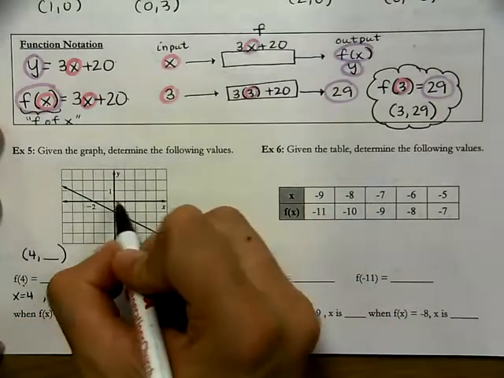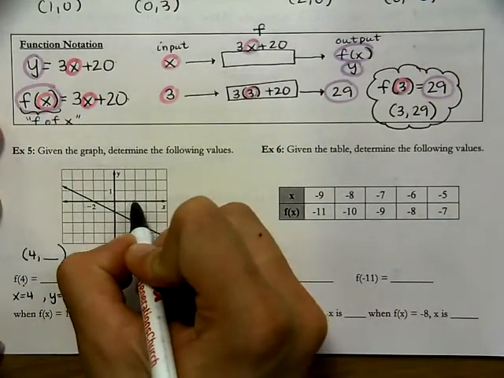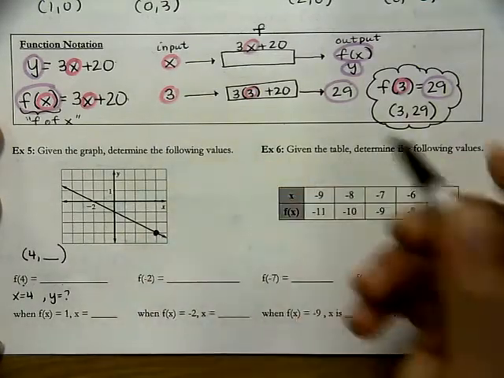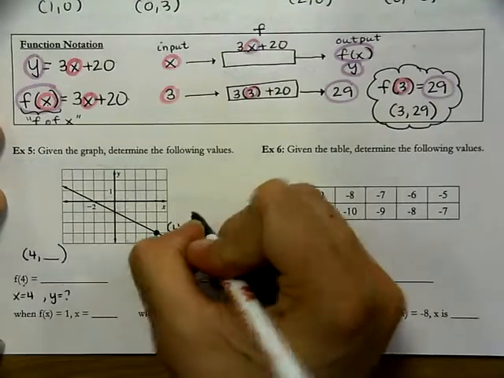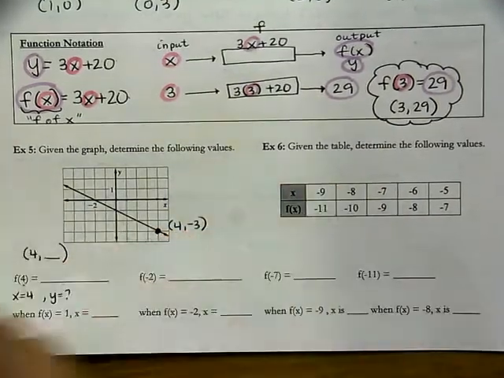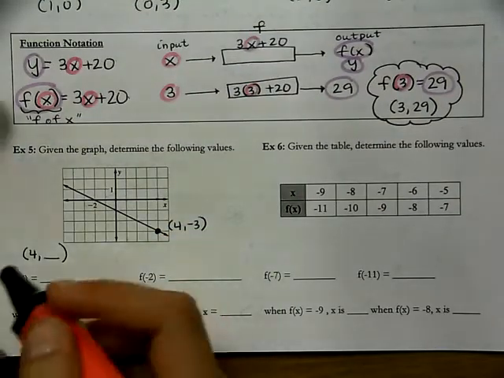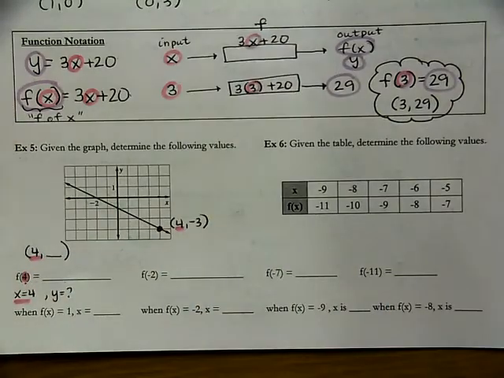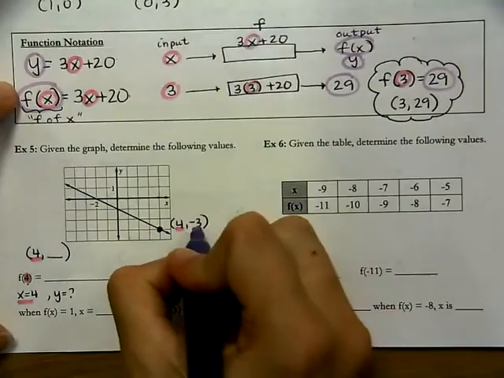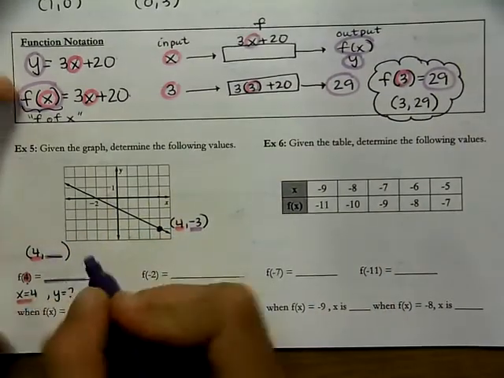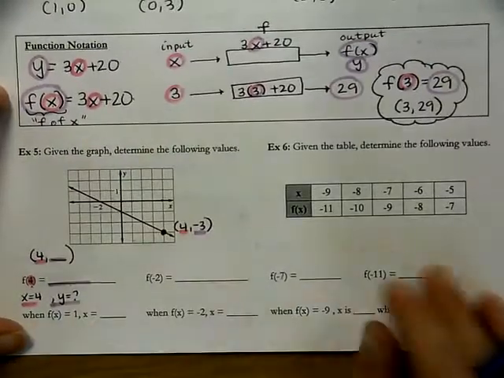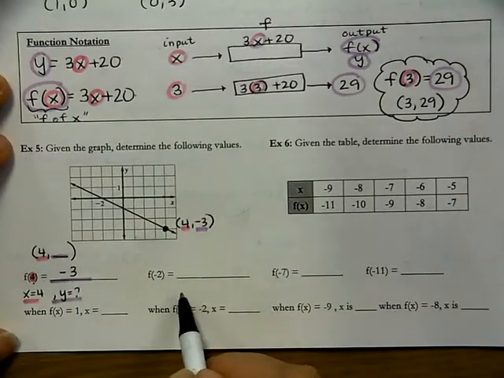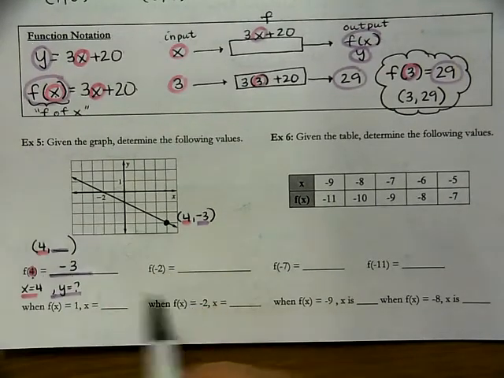So on this graph, I go to where x is 4, 1, 2, 3, 4, and I want to figure out what is y. So if I go to the graph, this point right here is 4 comma negative 3, which means the input is 4, and the input of 4 has an output of -3. There we go. So f of 4 equals -3. Go ahead and try f of -2 from the graph on your own right now.